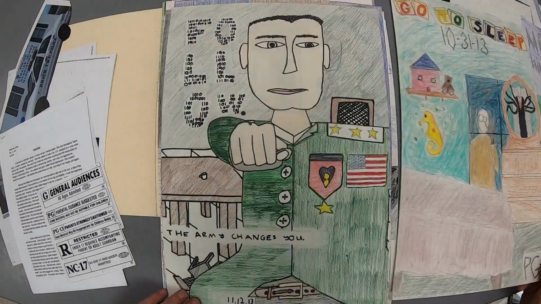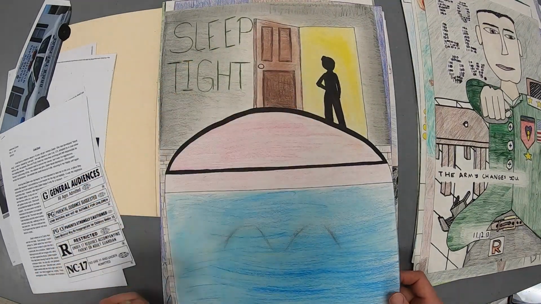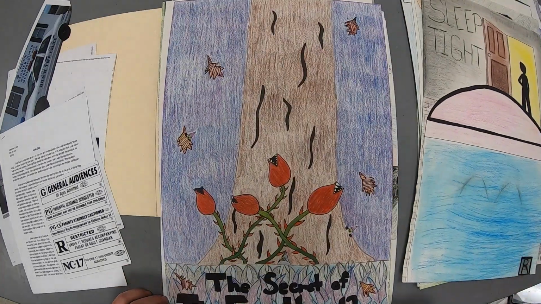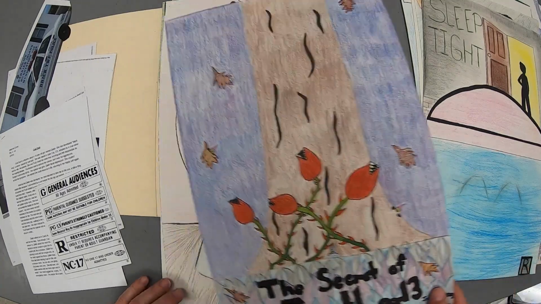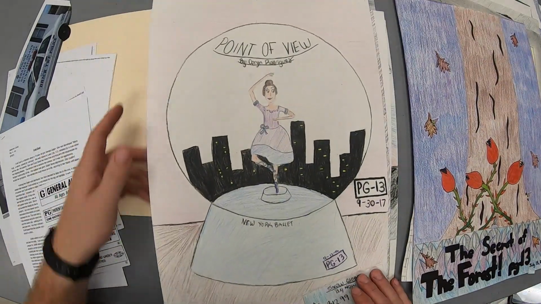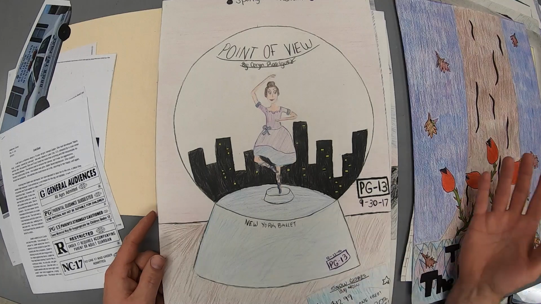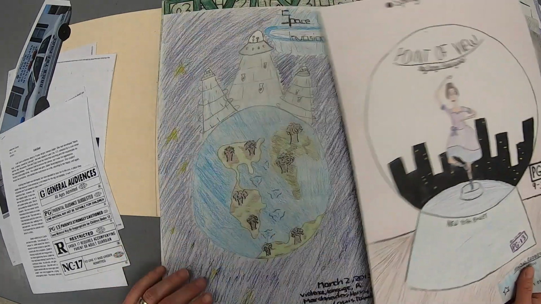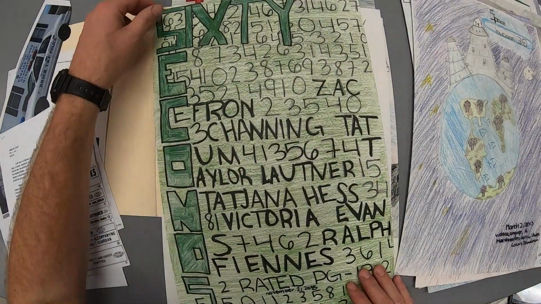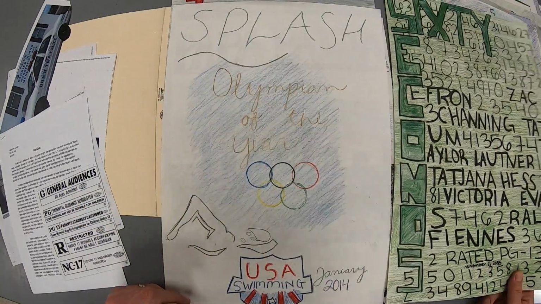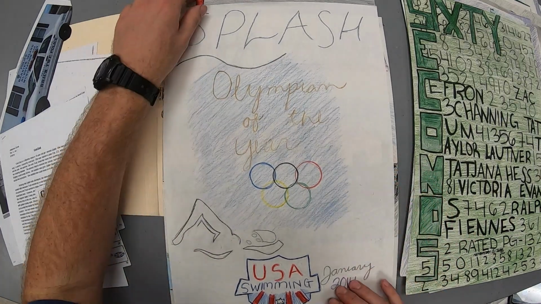Go to Sleep, kind of a Slender Man movie. Follow, an army movie. Sleep Tight, kind of somebody coming into your room at night and watching over you. We got The Secret of the Forest, kind of a Little Shop of Horrors feel going on. We got Point of View. It is about a little girl that goes off to the city and sees her ballerina and she brings her snow globe back. Space Invasion, kind of based on the Space Invaders video game. We've got 60 Seconds, kind of with a Matrix kind of feel to it. And then Splash. This was a documentary that this person did. It was about a person going swimming to the Olympics.